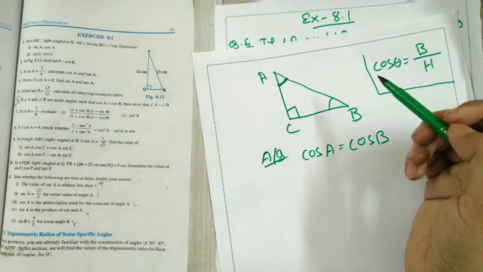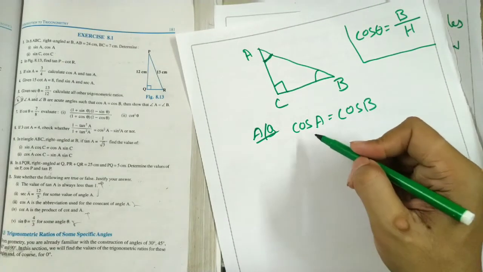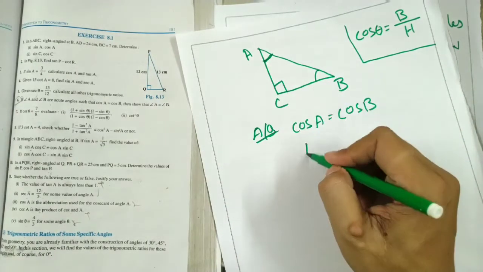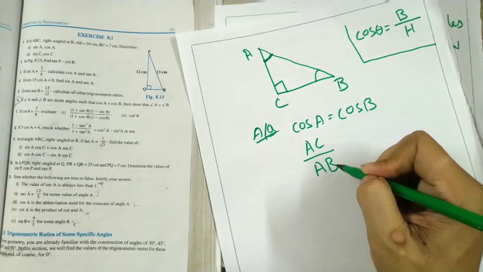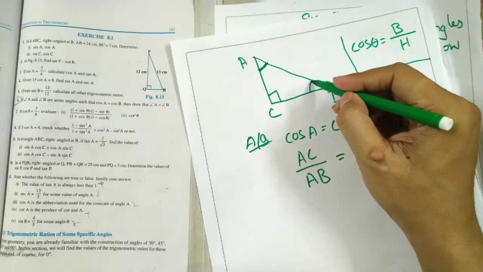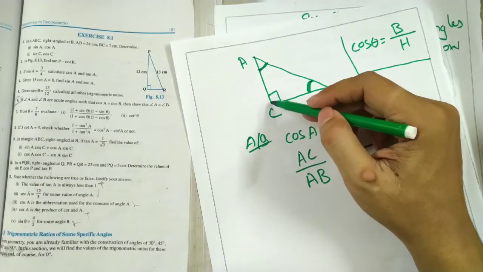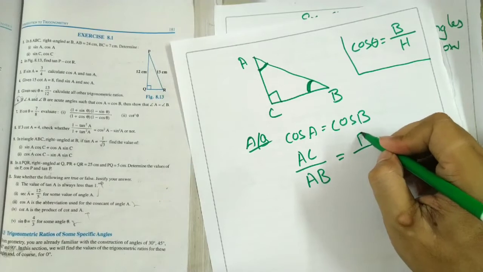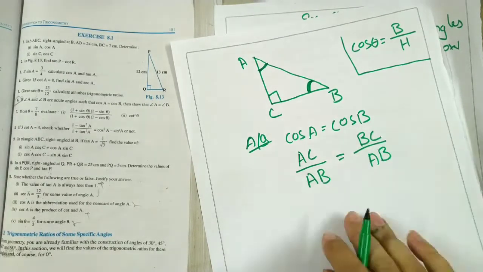Now in place of cos A, if we want to write the ratio of cos A, that is base by hypotenuse, so in this case base is AC. AC is the base and AB is the hypotenuse, so we have got AC by AB. Similarly for cos B, we have to take this angle B, right? If we take this angle, then AC will become the perpendicular and BC will become the base. So here we can write base by hypotenuse, that is BC by the longest side AB.